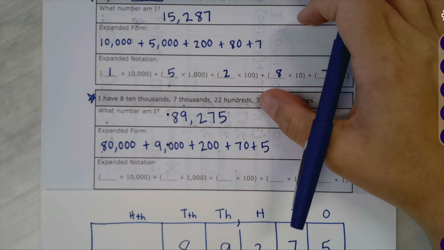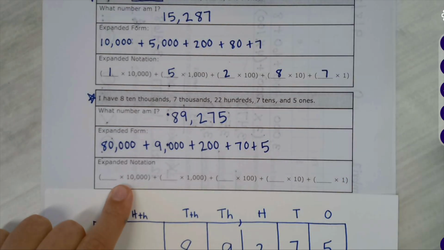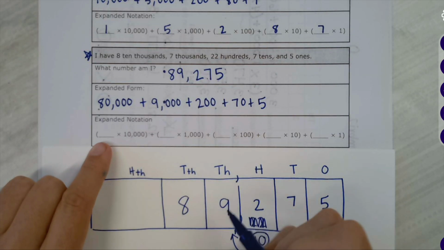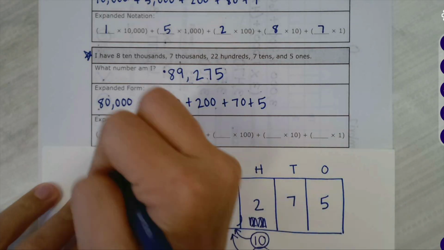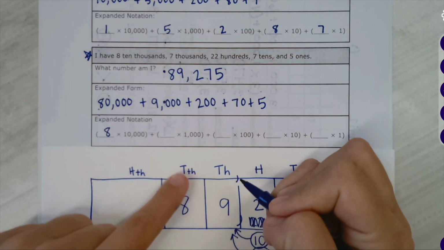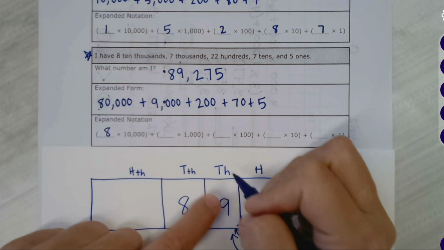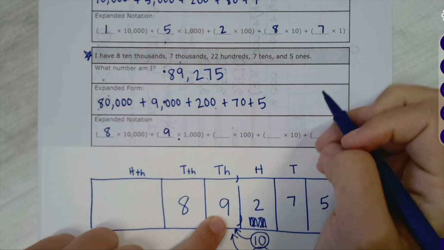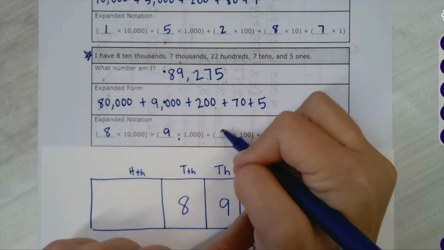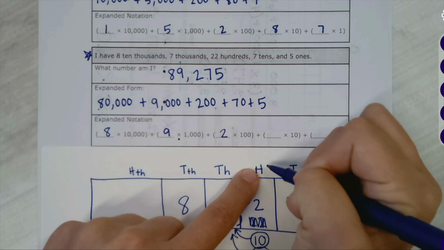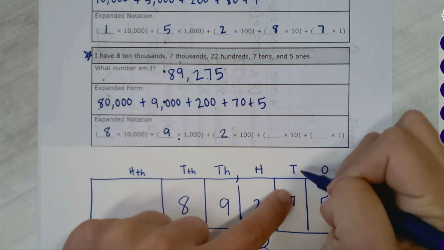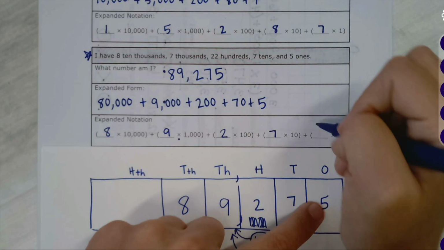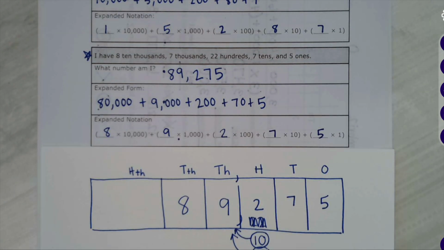All right, let's do it in expanded notation. It says 10,000s. How many groups of 10,000s? I have 8 groups of 10,000s. I have 9 groups of 1,000. I have 2 groups of 100. This says 10, so I'm looking at the tens place. 7 groups of 10, and I have 5 groups of ones.